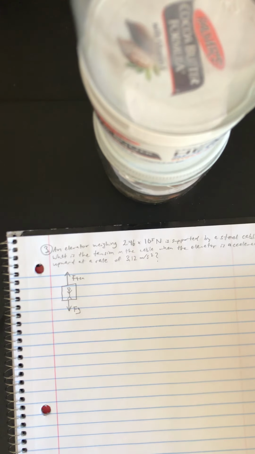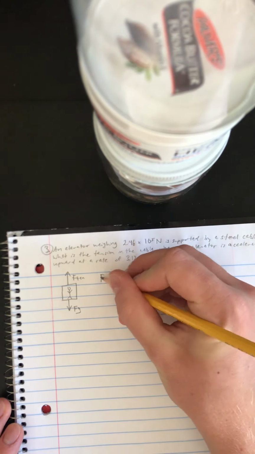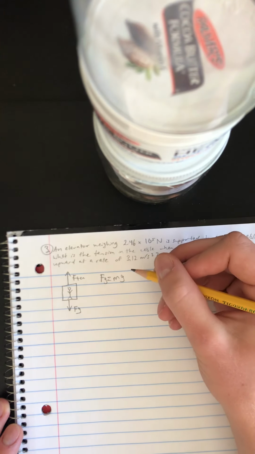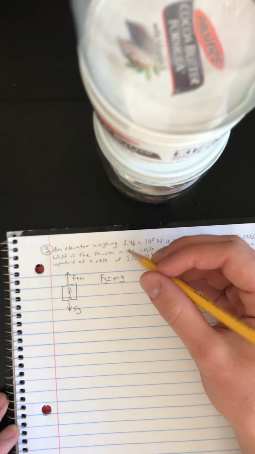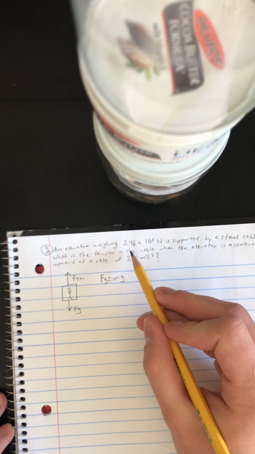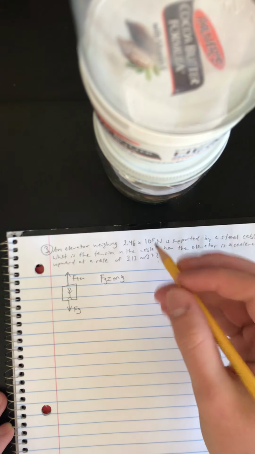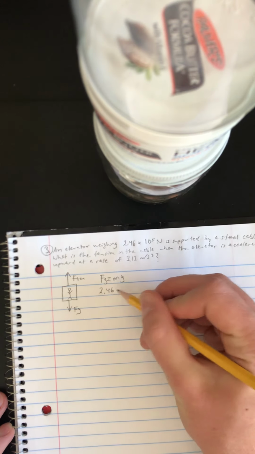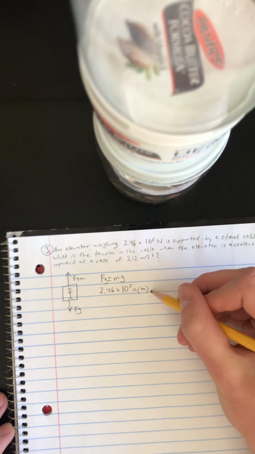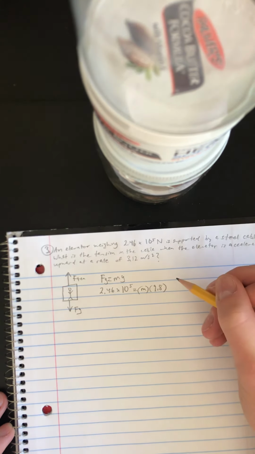And so what we need first in order to find the tension in the cable is the mass of the elevator. And we can do this with one of the equations, which is force of gravity equals mass times g, which is the constant acceleration due to Earth's gravity. So Fg would be how much the elevator weighs in newtons. So that'd be 2.46 times 10 to the 5th equal to mass, because that's what we're solving for, times 9.8, which is the constant.